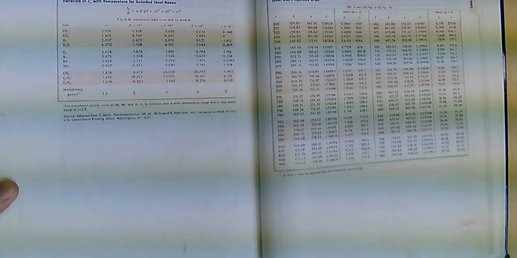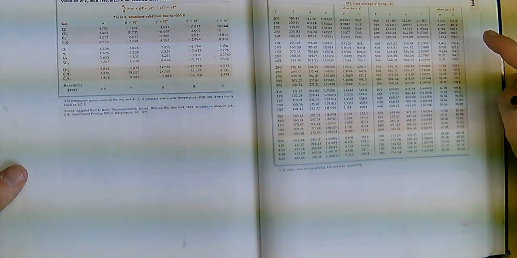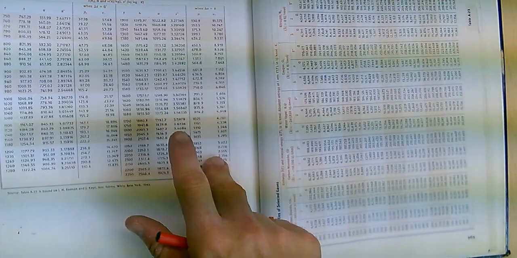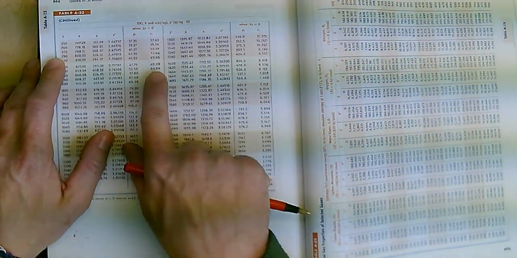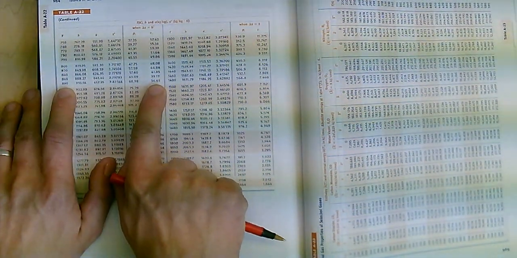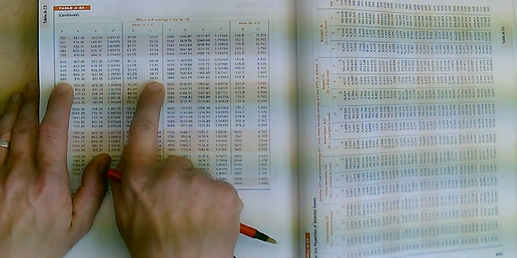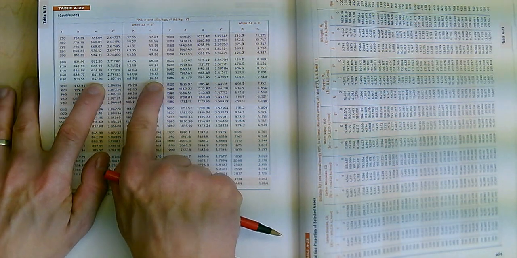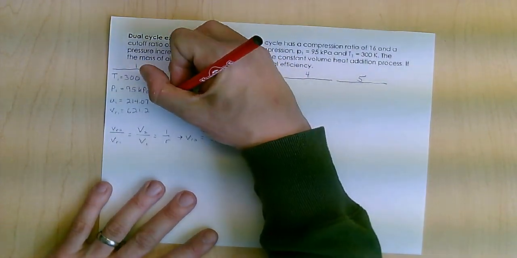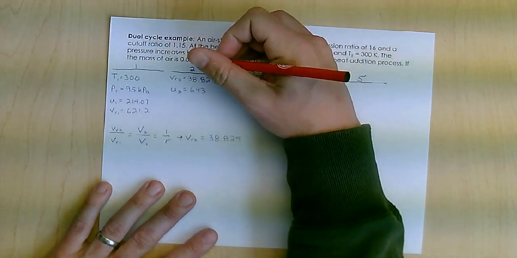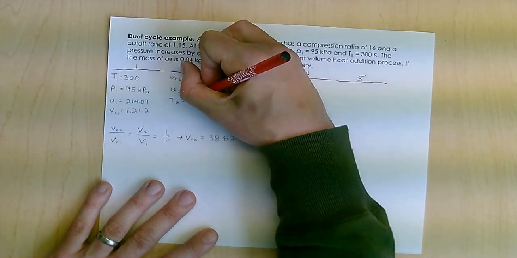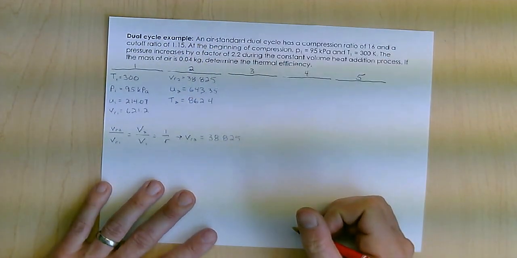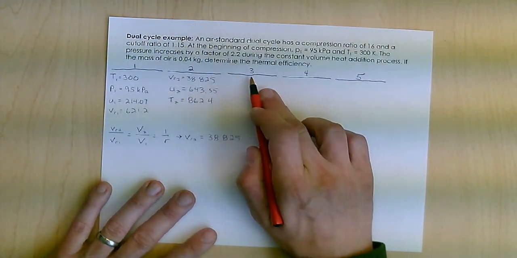Now, for state 2, I need to look up U2, because 2 to 3 is the constant volume heat addition. So I go to VR at 38. I'm right in here, and I get a T value of 862 and a U value of 643.35. So that U value again is 643.35. T2 is 862.4.